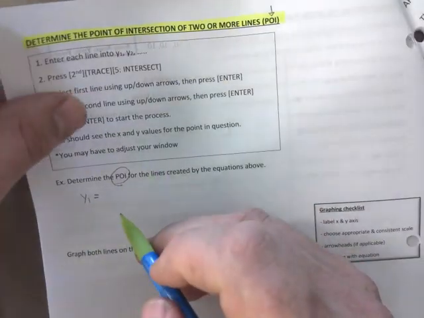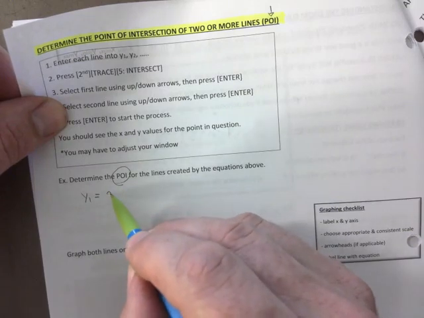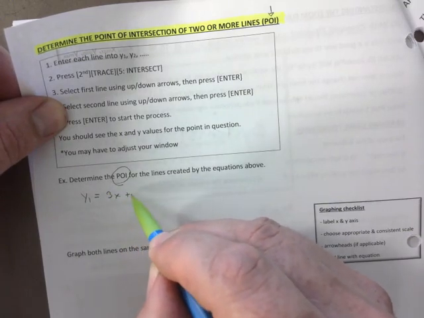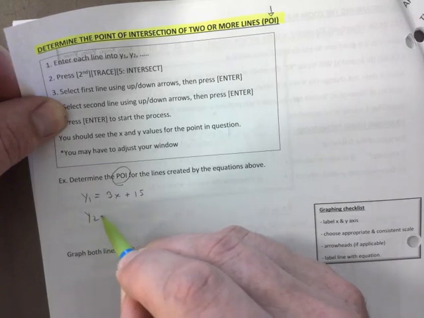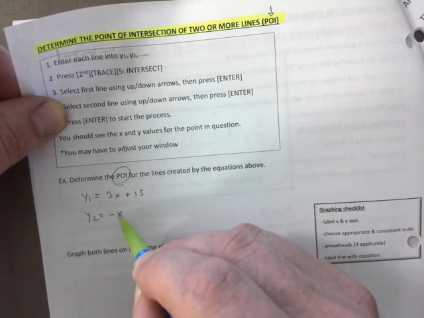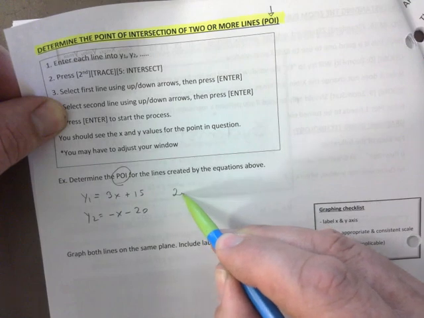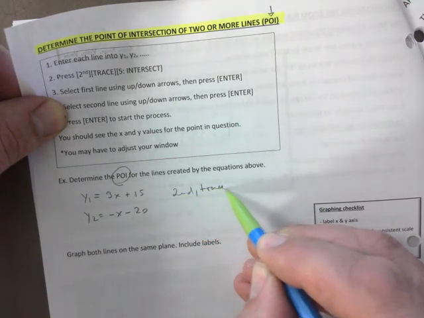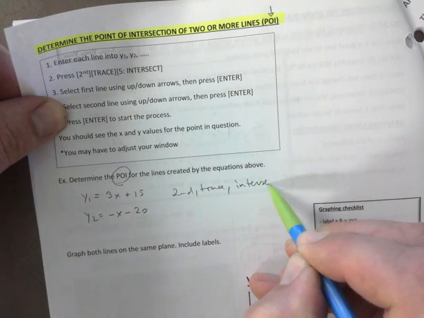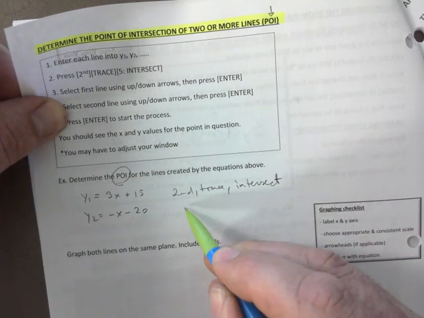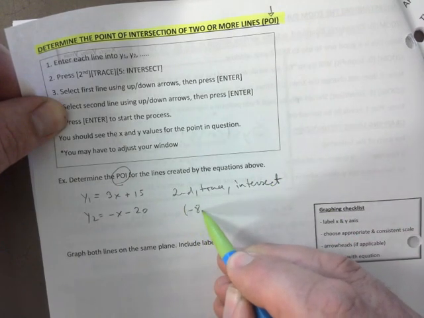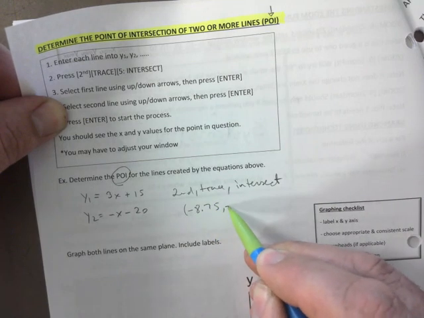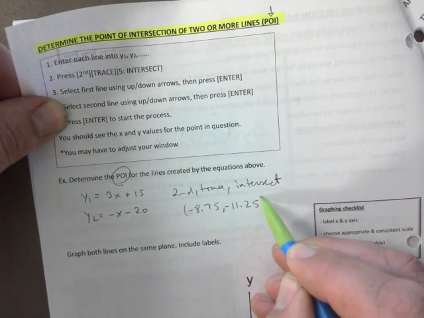I'm just going to copy that equation real quick. It is 3x plus 15. y2, we entered negative x minus 20. And then we went second, trace, intersect. And we found that it's negative 8.75, negative 11.25. That's where they meet.